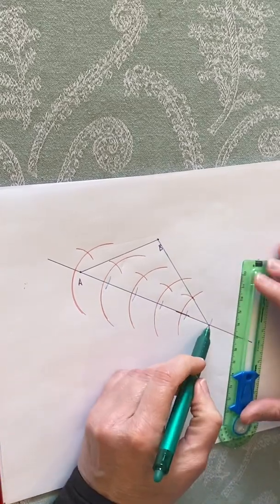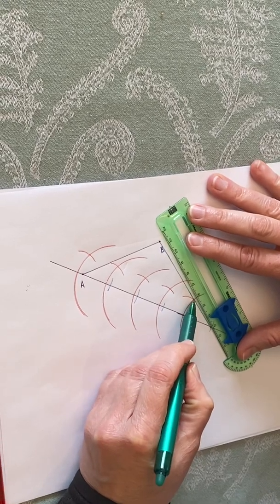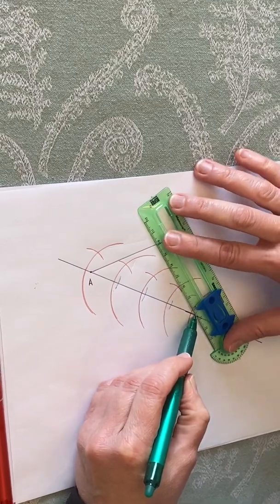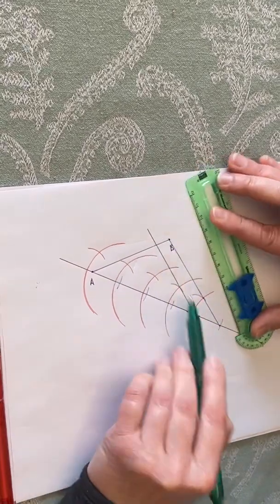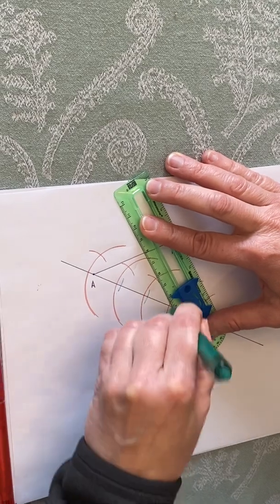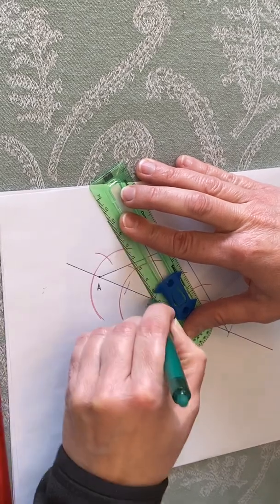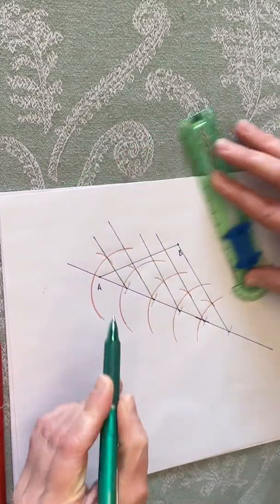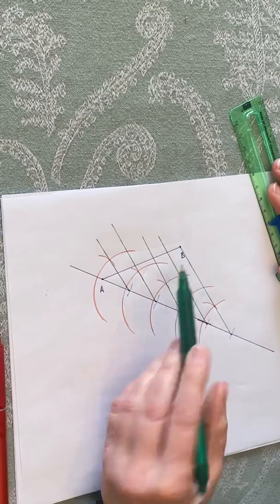Now if I connect my point with the intersection point here, I should have parallel lines because I've copied that angle. So here, see how it's parallel? Okay, so I have 1, 2, 3, 4, 5 congruent pieces.